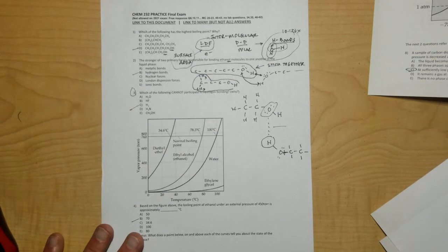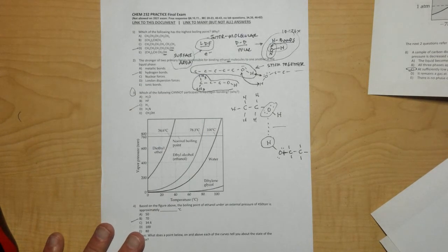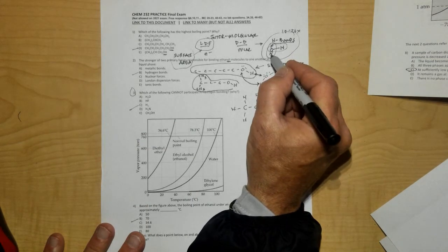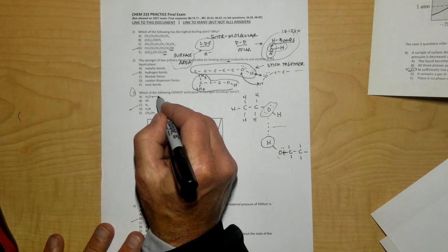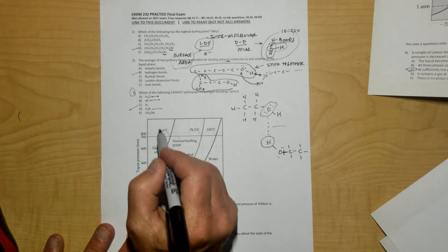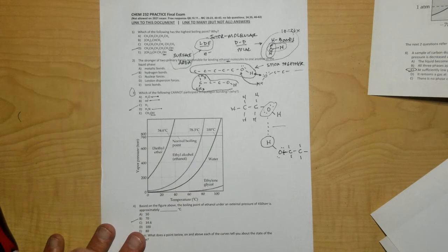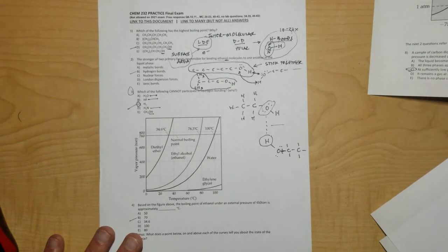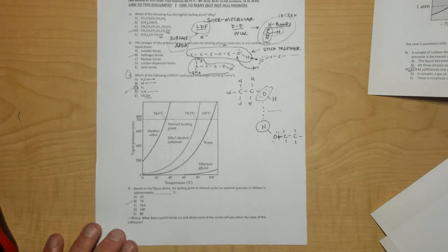Number 3, which of the following cannot participate in hydrogen bonding? Well, remember, you have to have an H connected to an F, O, or N. Here we have an H connected to an F, O, or N. Here we have an H connected to an F, O, or N. Here we have an H connected to an F, O, or N. And once again, an H connected to an F, O, or N. And so C is the only one that cannot participate in hydrogen bonding.